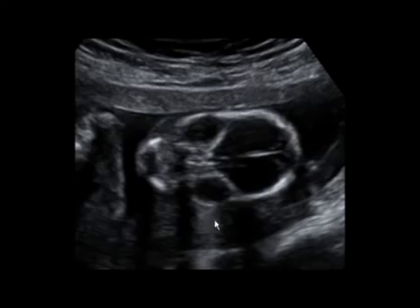What do I mean by orbits? I want to see two bony orbits, here and here. They should be symmetrical in the head. It's not enough to just see the top orbit. Both of them need to be identified.